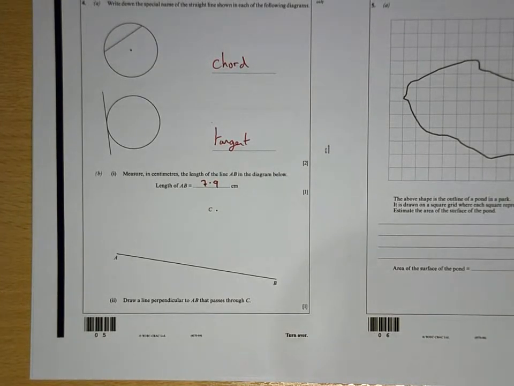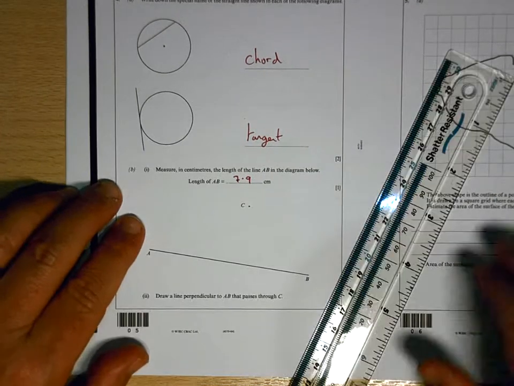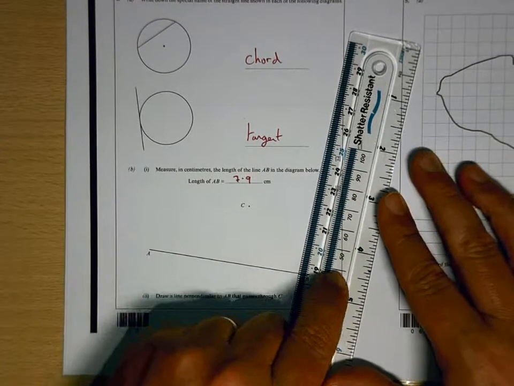Now, if in your pencil case you have a set square, which I thought I had one, I haven't, which I can't show you. If you had a set square, it gives you a right angle. If you haven't got a set square, then you can just use these straight lines.